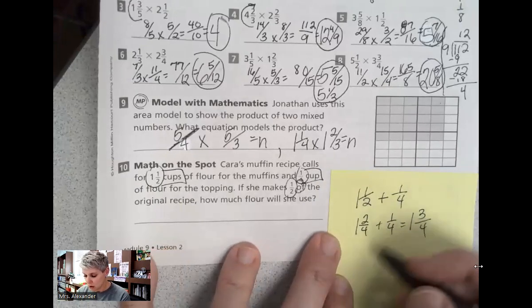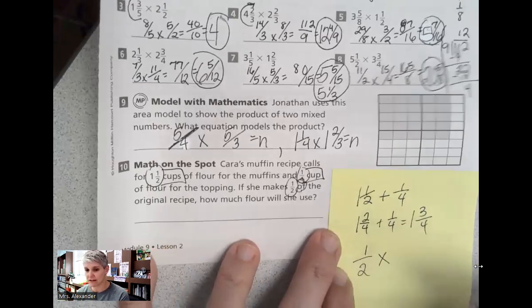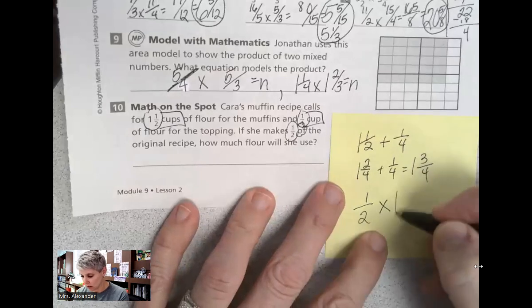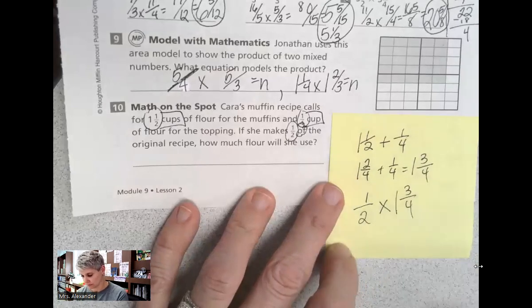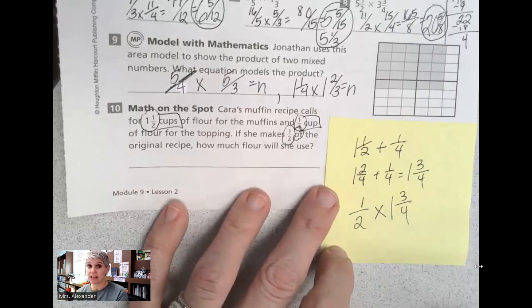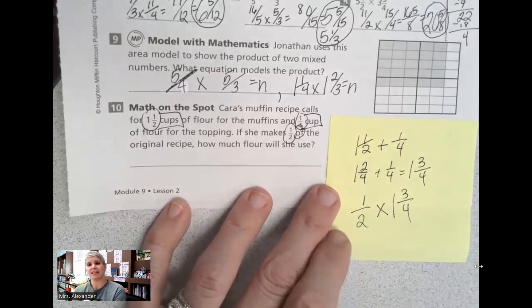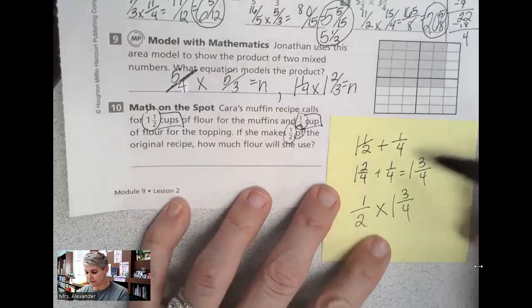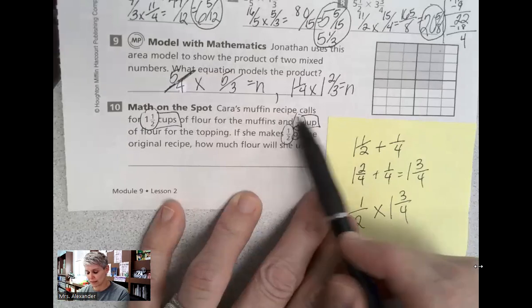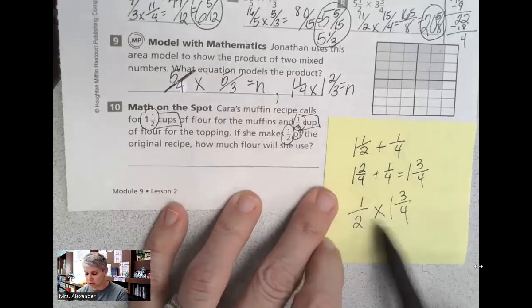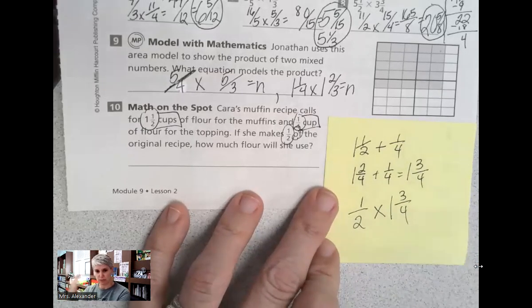She's only making 1/2 of that recipe. 1/2 of 1 3/4. Okay, this one's kind of a two-stepper. Like on our last module test, there was one question that I said you need a little bit more. You have to find the answer first for how much the recipe calls for before you can then divide it in half or split it in half.